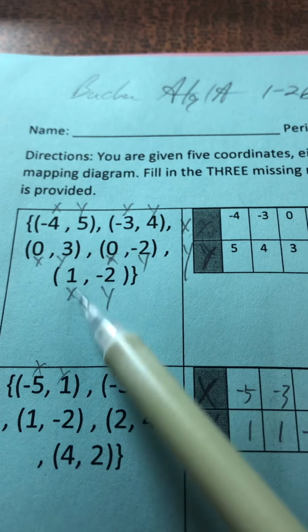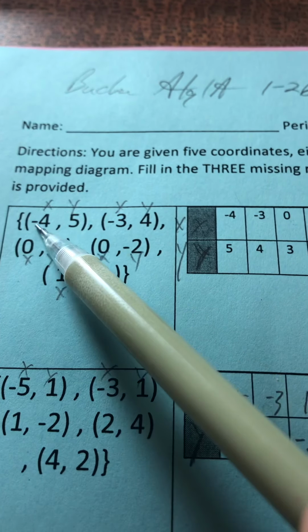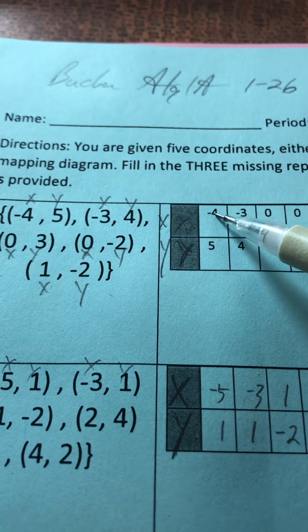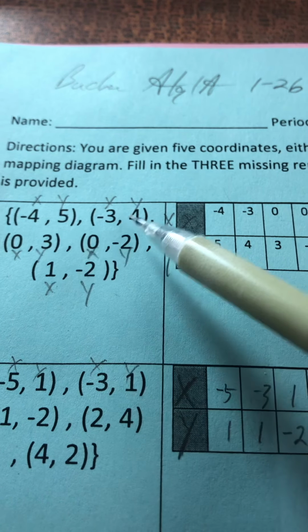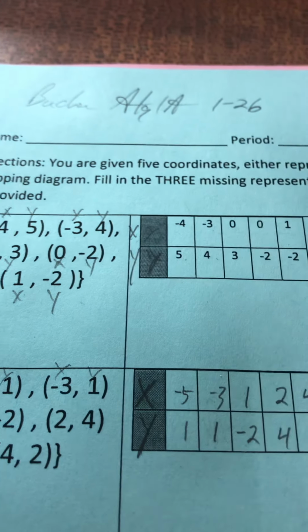Remember, each pair is X, Y, X, Y, just like in the alphabet, X comes first. So you list your X's and each Y that it goes with. So this -4 went with this 5 here. This -3 goes with this 4, and so on, okay?